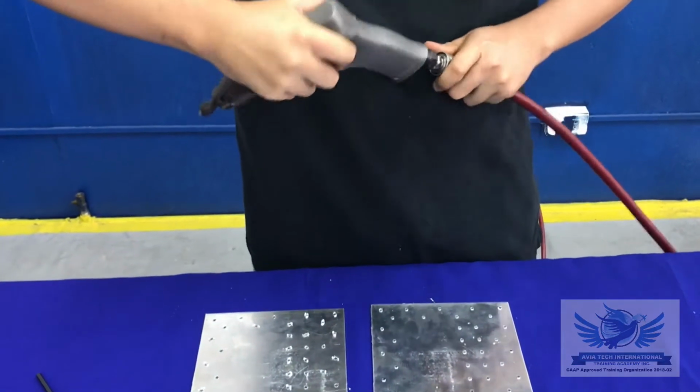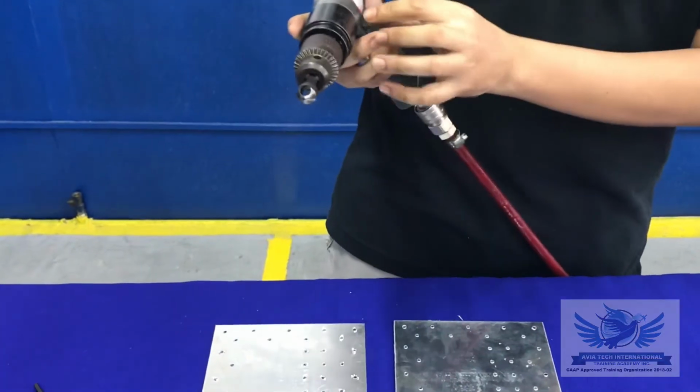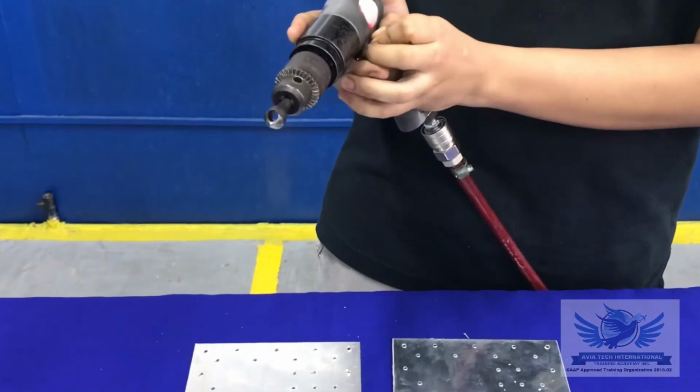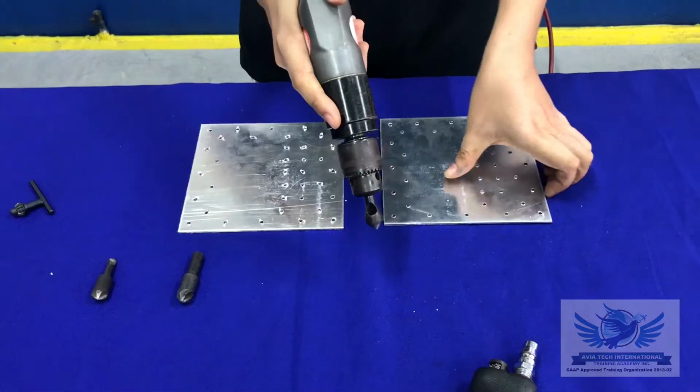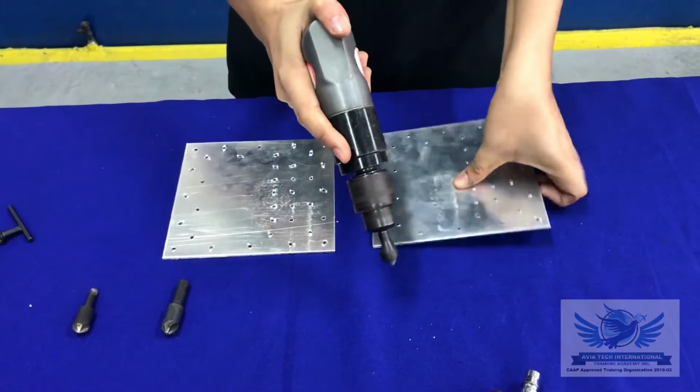Deburring tool set, holes in. Let's check it out. Let the deburring begin.